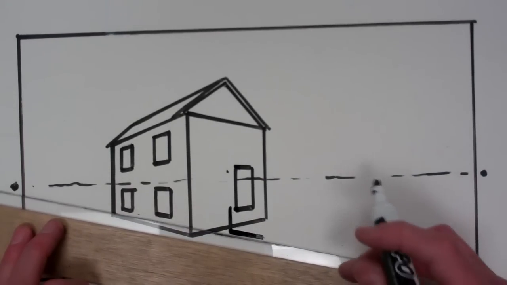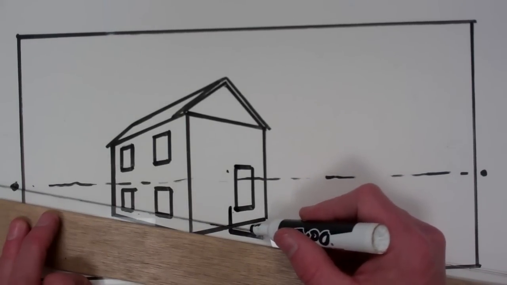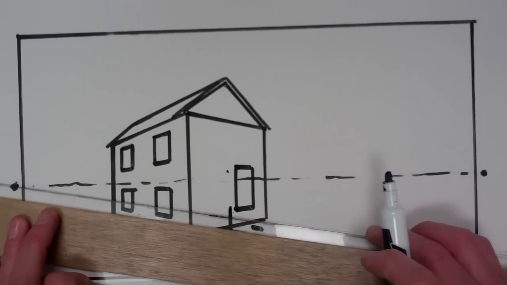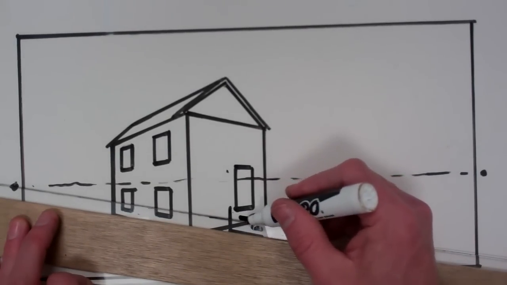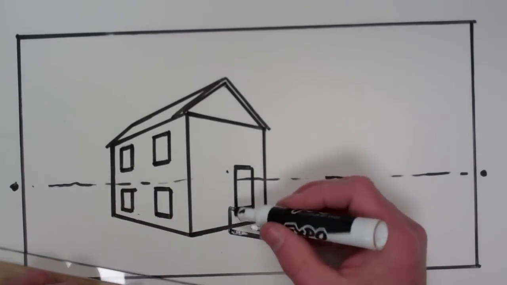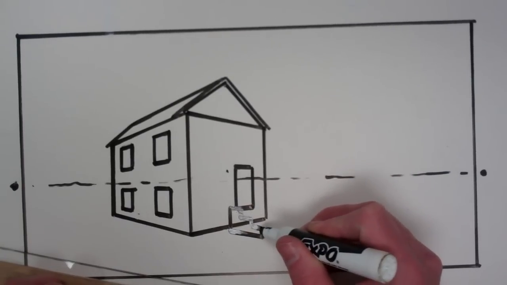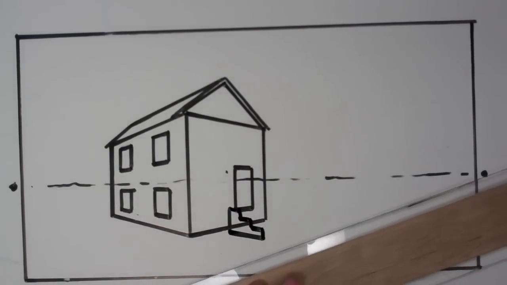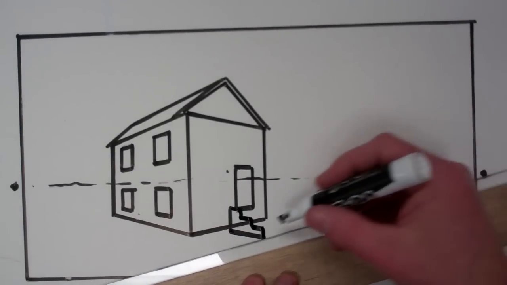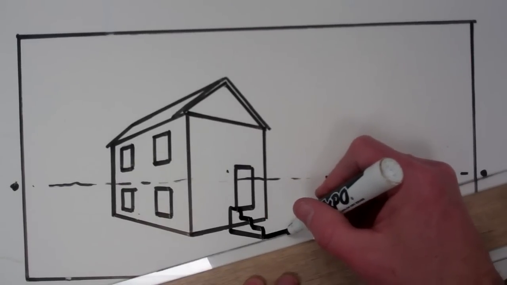And then my steps are going to go, I'll just do a couple of steps. One step there, and then a second step, and then a final step, I guess, right there. And so then they come down like that, down like that, down like that. There are my steps on that one edge. Then this side of the steps will go towards the vanishing point like that.